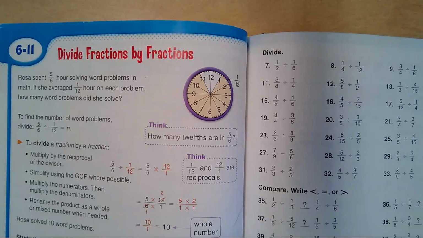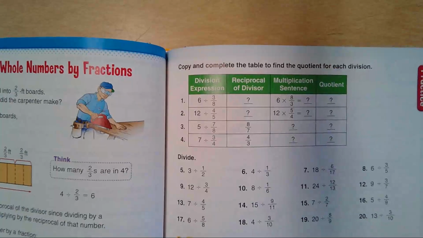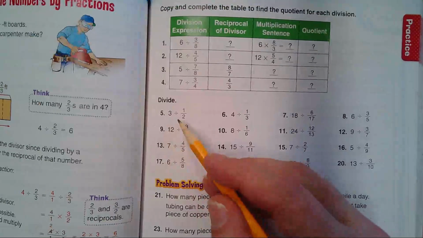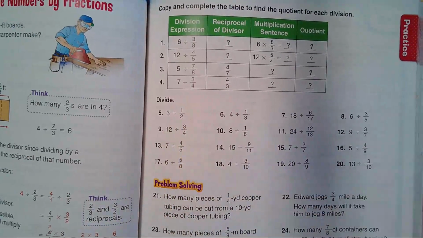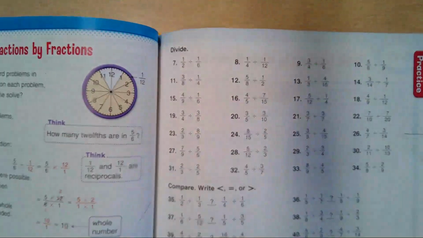6.11, divide fractions by fractions. So we just went through this here. It went well. No issues whatsoever. Multiply by the reciprocal. And that's going to continue to be true. All these are going to be multiplying by the reciprocal.